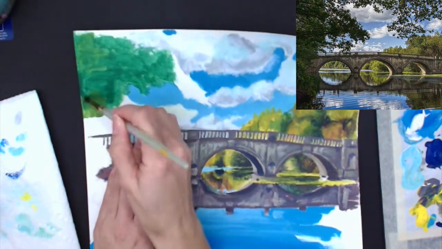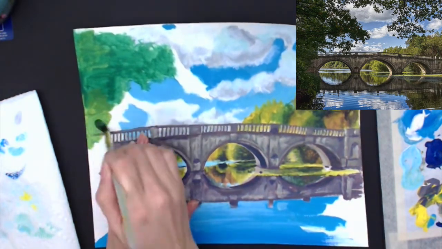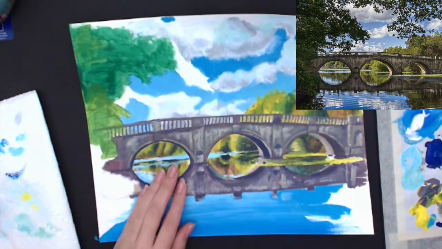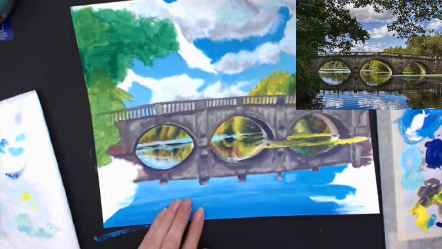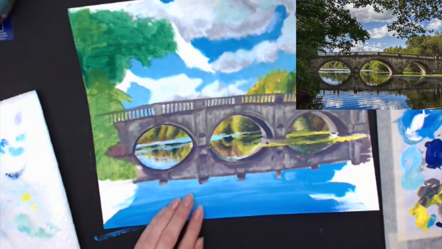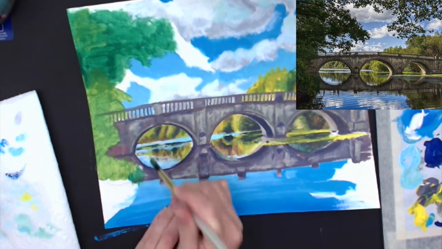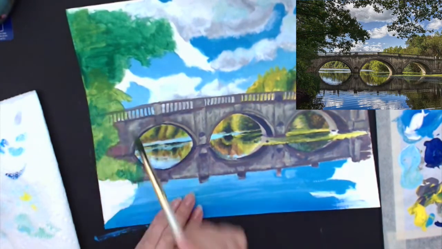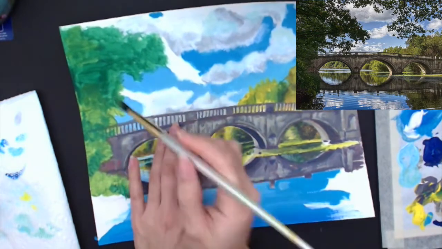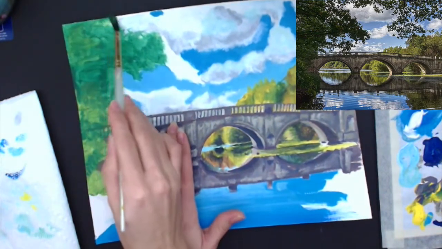And remember to look at your image. If you see a color change, you see a different chunk of color, go ahead and apply that to your painting. I'm noticing that the branches seem to be alternating between light green and dark green because of those shadows and highlights. So I'm just going to put a little bit of this lighter green in here. And then of course more shadows and highlights will come in later layers.